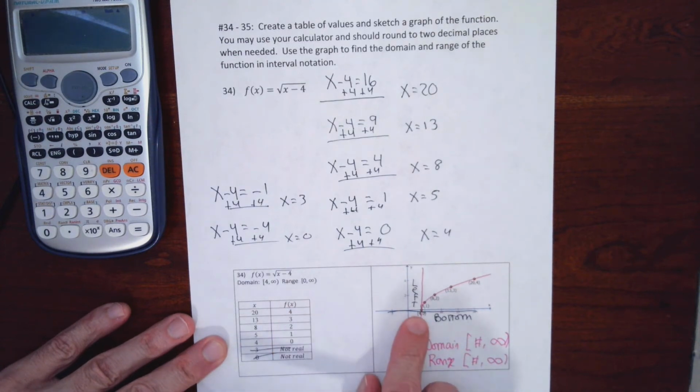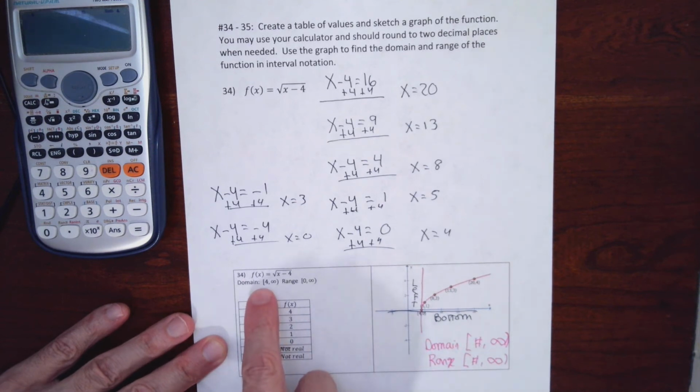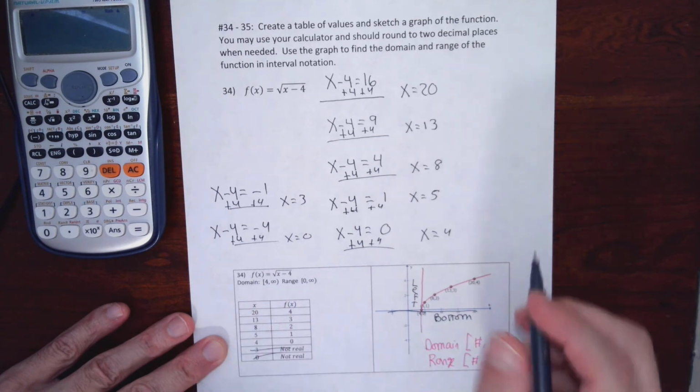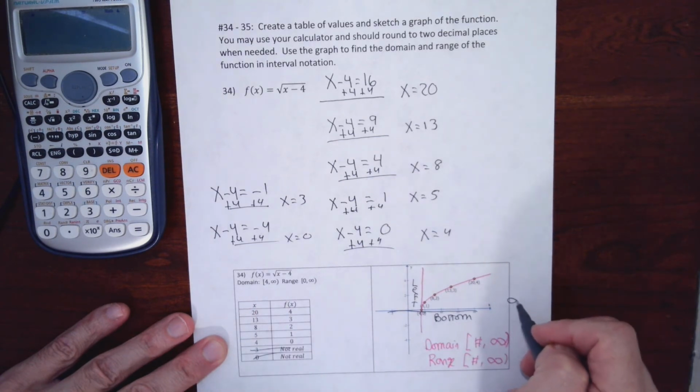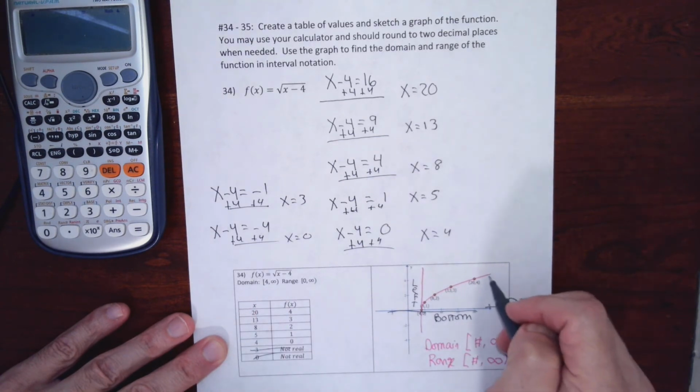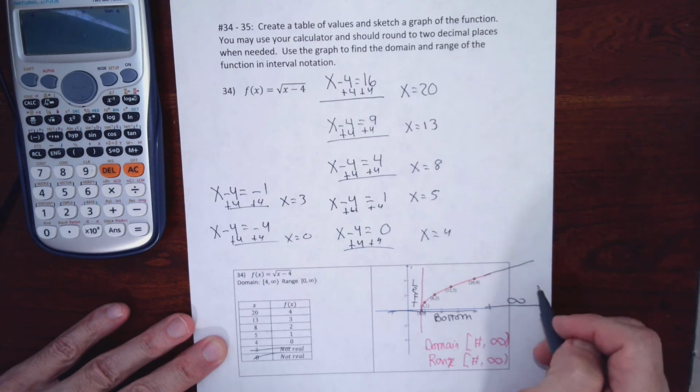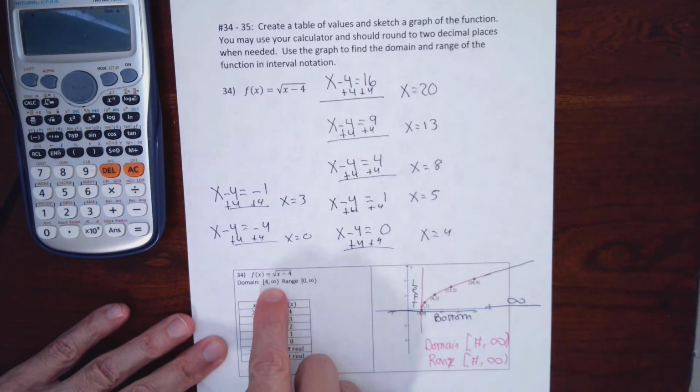So this point (4, 0), the x coordinate of it is the start of the domain, the y coordinate of it is the start of the range. This graph doesn't have a right edge. This graph goes forever and to the right. There is no right edge, and when there is no right edge, we say the domain ends at infinity.